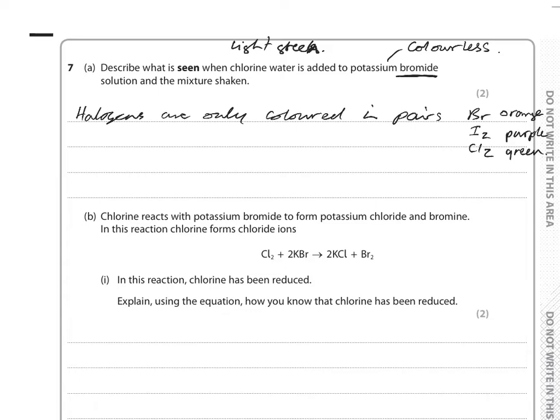Now, if you add chlorine water to potassium bromide, you get a displacement reaction. Chlorine is more reactive than bromine, so it's going to steal the metal from the potassium bromide, and it's going to make potassium chloride, which is colourless, and it's going to kick out bromine, Br2, which is orange. So the colour change that you see is that the solution will go from colourless potassium bromide to brown bromine.